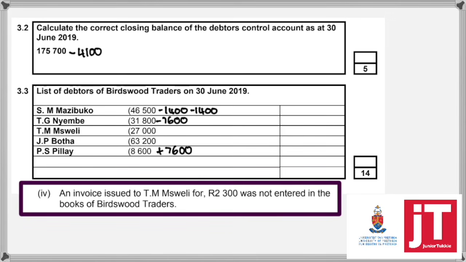Looking at the next transaction, an invoice issued to Ms. Welly for 2,300 was not entered in the books of Birdswood Traders. This means that we've omitted it. It means that we will need to make a change in both the control account as well as in his personal account in the list. So an invoice issued means that he owes us more money. So we'll need to plus 2,300 in the control account and plus 2,300 in his individual account.